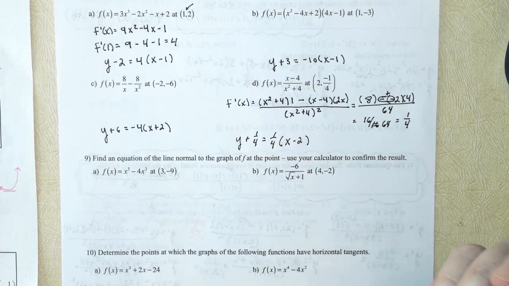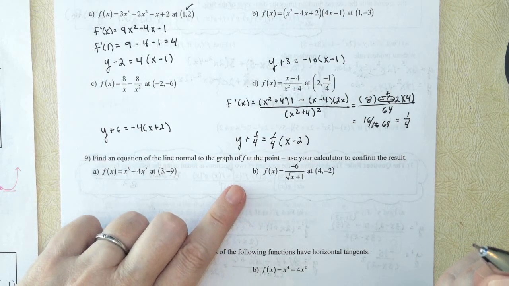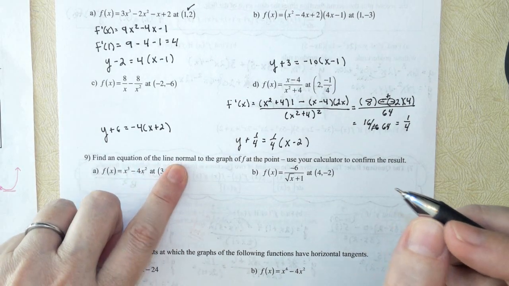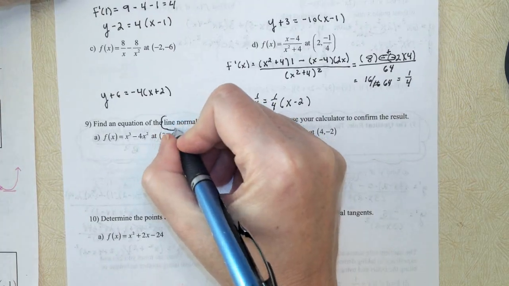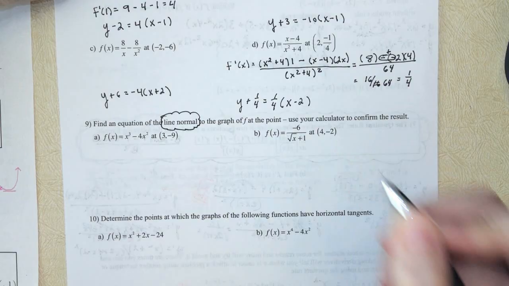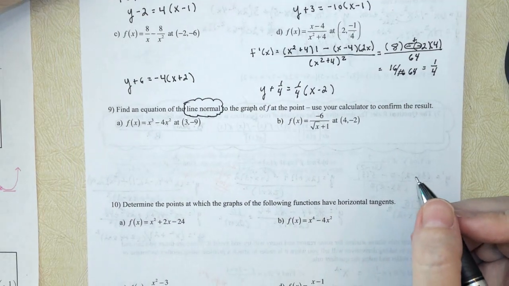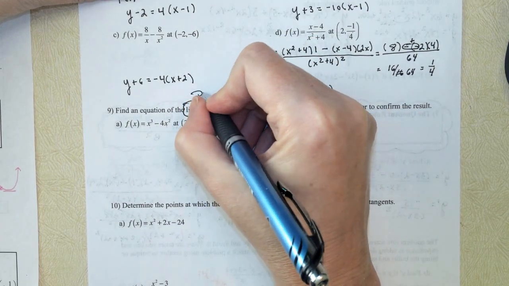Now, the next one we're going to have is this one. And one of the things I'm going to throw at you at different times is the line normal. So you have to be ready when we talk about normal. That means perpendicular.